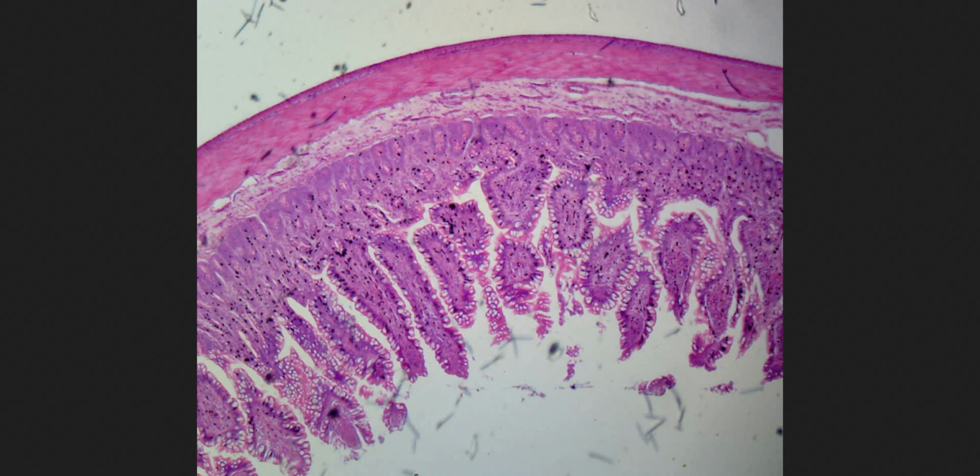We will finish up the digestive tract by talking about the small and large intestine. All of this is going to be histology focused. But before that, let's talk a little bit about the small intestine.